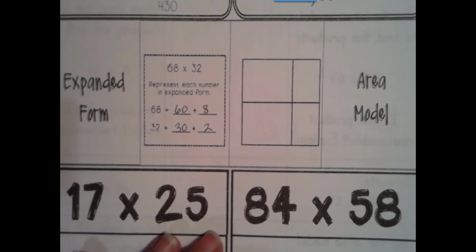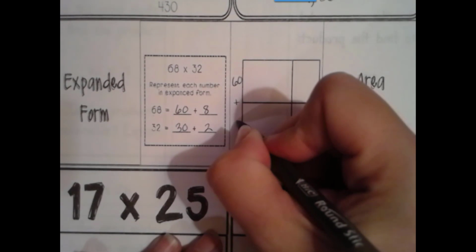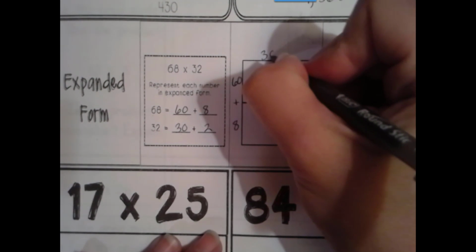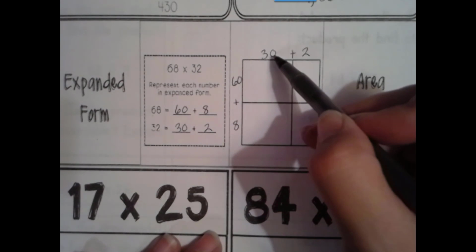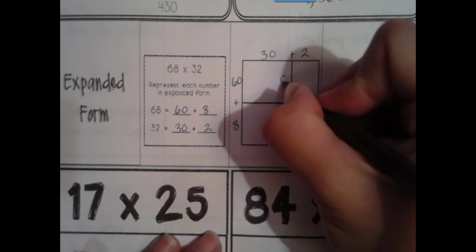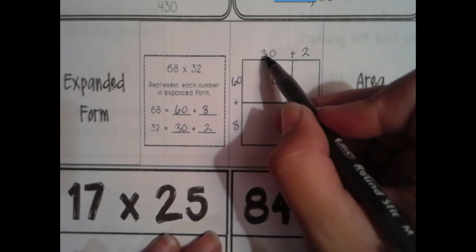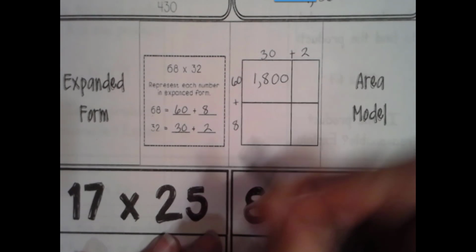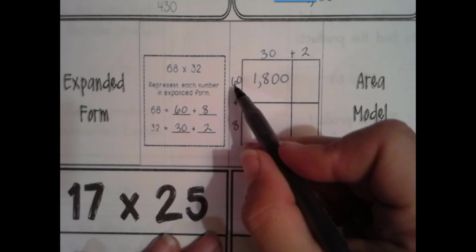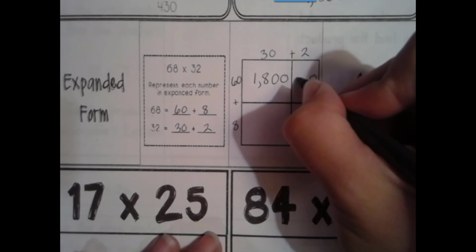So in our area model, 68 times 32, well, the 10 times a 10, those two placeholders, we'll move it over 2 places, because 10 times 10 is 100. Then 6 times 3 is 18. 60 times 2, the placeholder moves it over a place. 6 times 2 is 12.